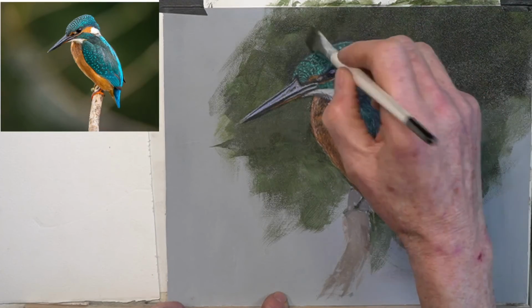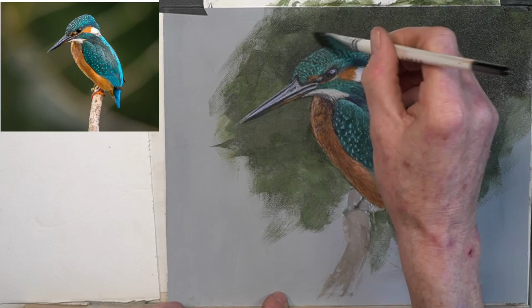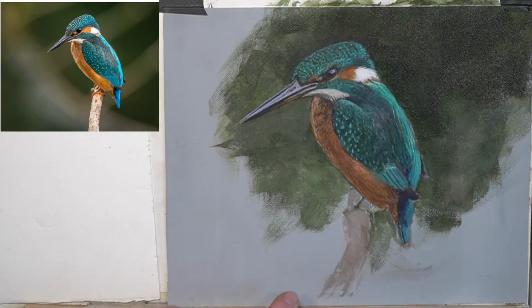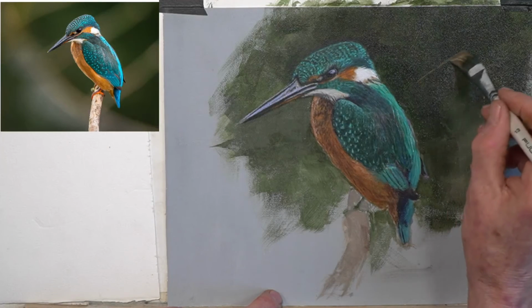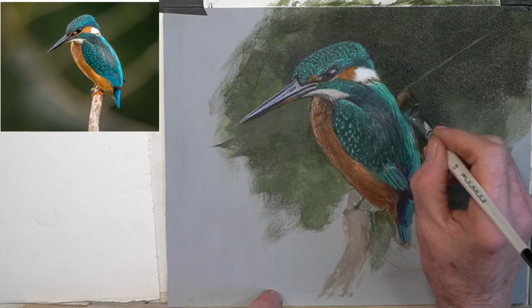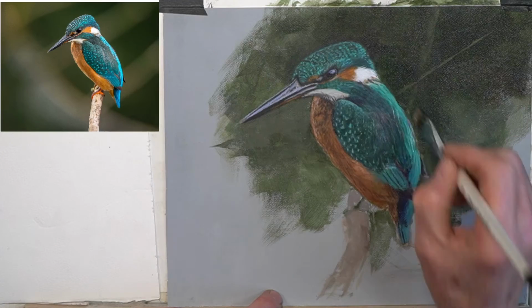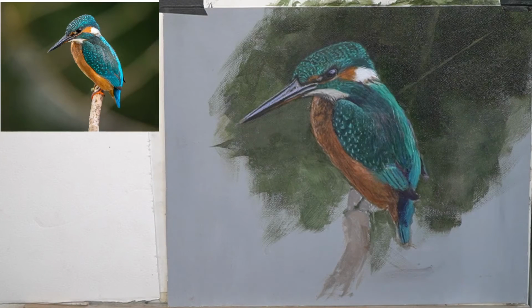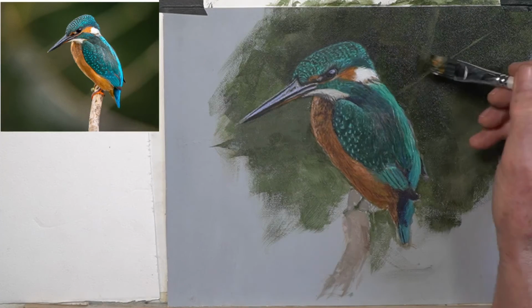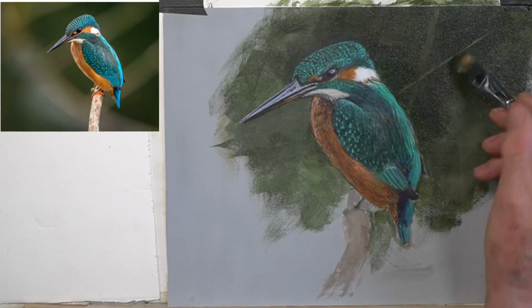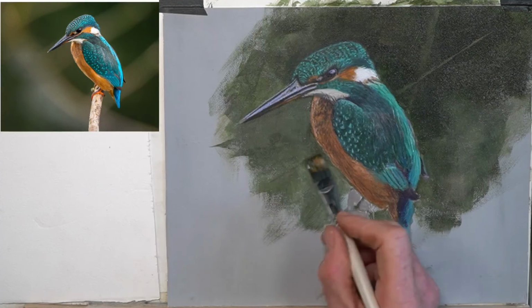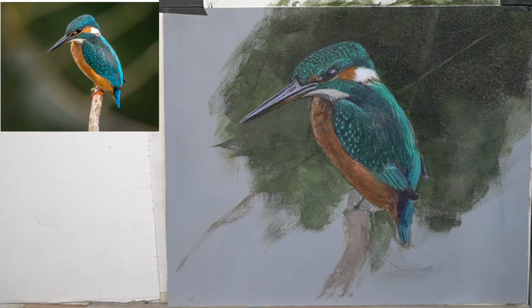Now you can mitigate some of this thinness of the paint by suggesting other things. For instance, why don't we put in maybe a little bit of a branch through here in the background, so if it's coming down and we've got something going on that we're not too sure about, we can maybe add in the odd selection of marks that could be branches coming through.